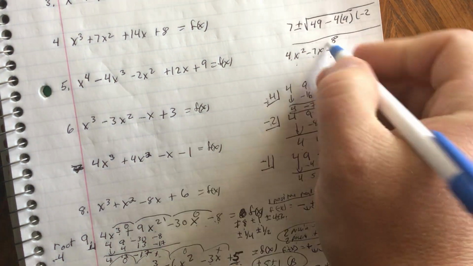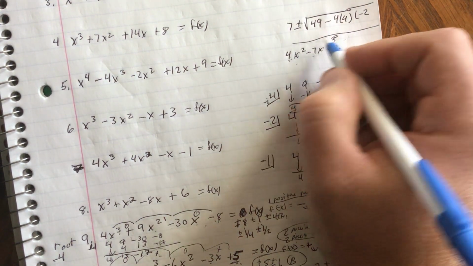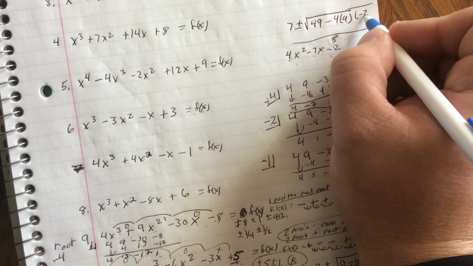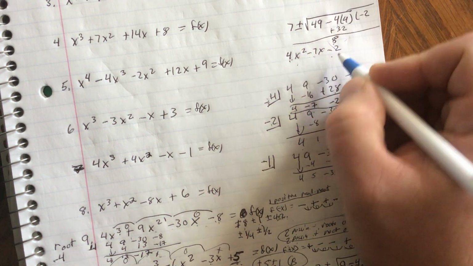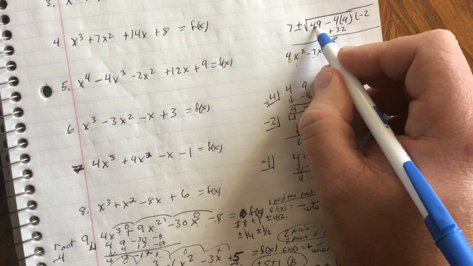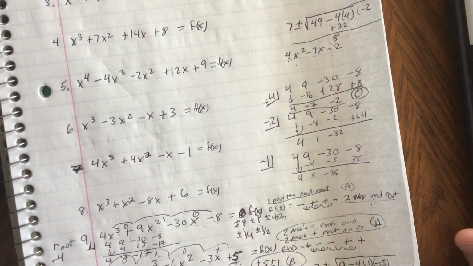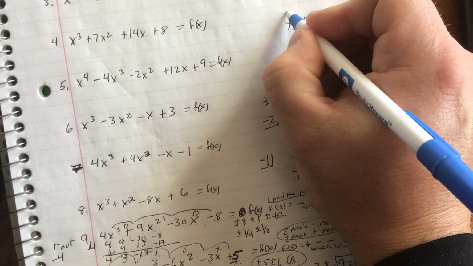Don't forget to do that 2A, which is 2 times the A value, which is 8. Now I left some room under here to work, so that's 4 times 4 is 16. Double 16 is 32. So now I have 32 plus 49. You can do that on your calculator. And you'll get 81.